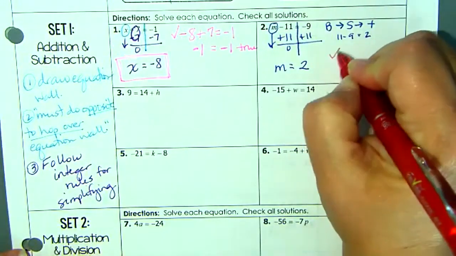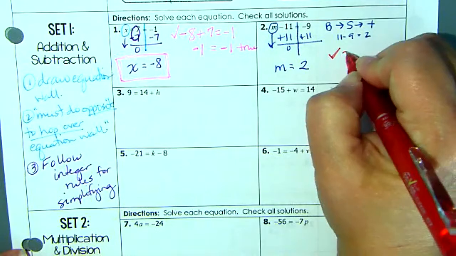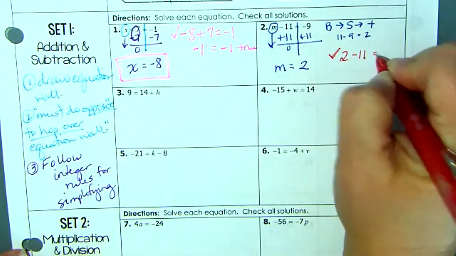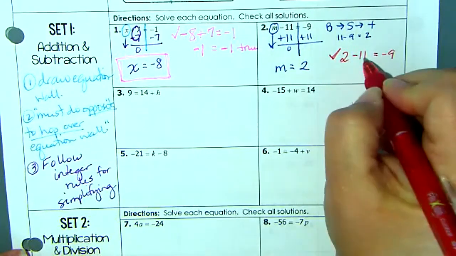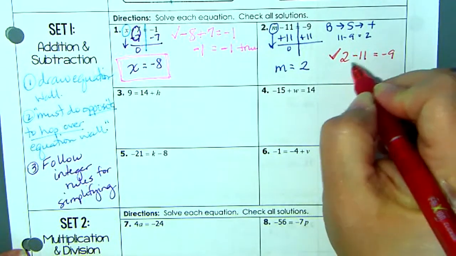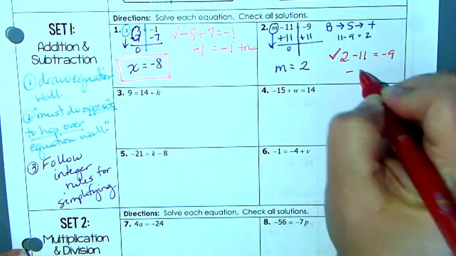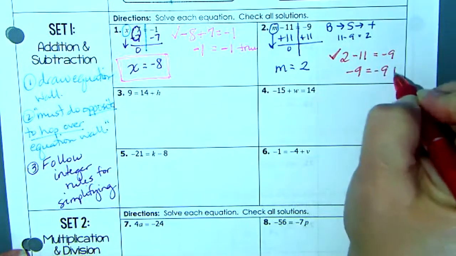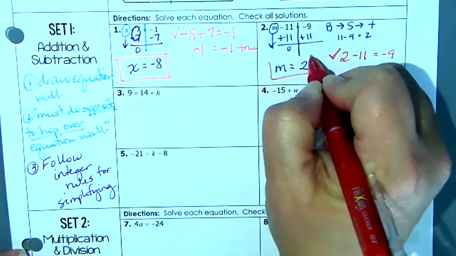So to check it, I plug it in. So I'm going to have 2 minus 11 equals -9. That's going to be battle, and the negatives win. So I get -9 equals -9. This is true. So this is my correct answer.